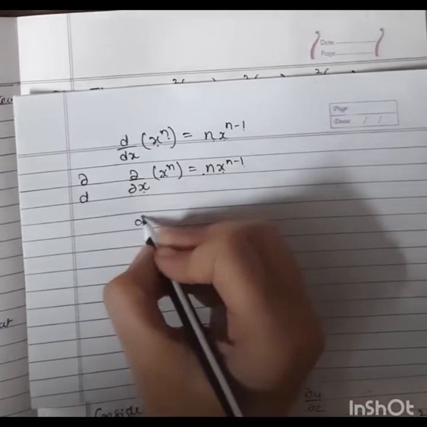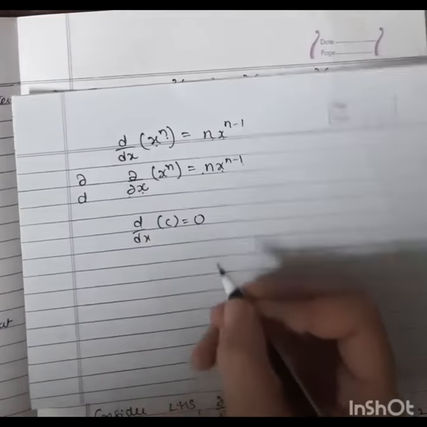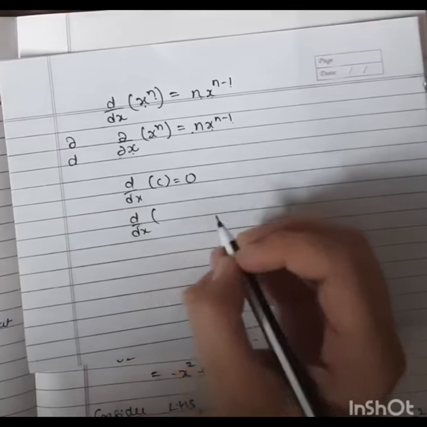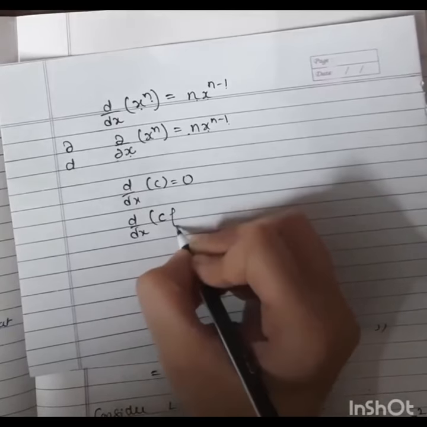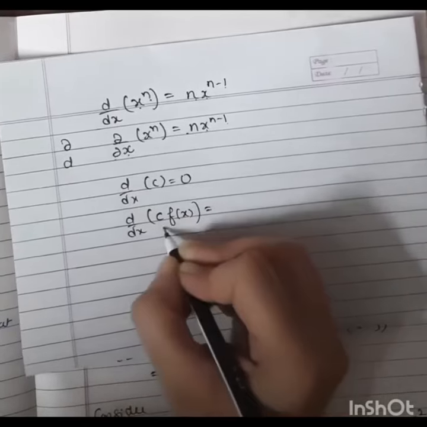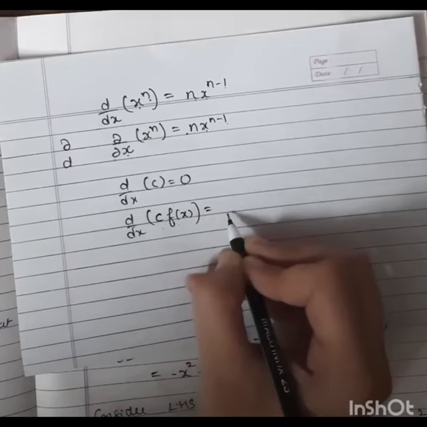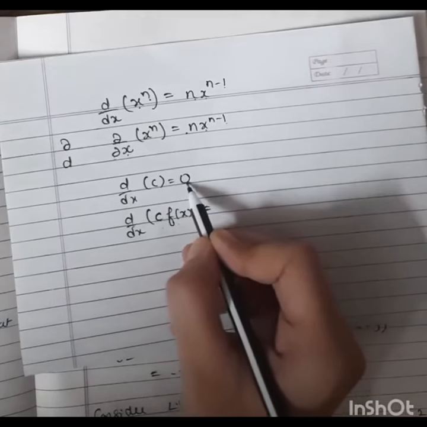For example, the derivative of a constant is 0, then derivative of a function something like c into f of x, that is a constant multiplied with some other function, then it's not going to be 0. See, if the constant is alone there, then its differentiation will be 0.